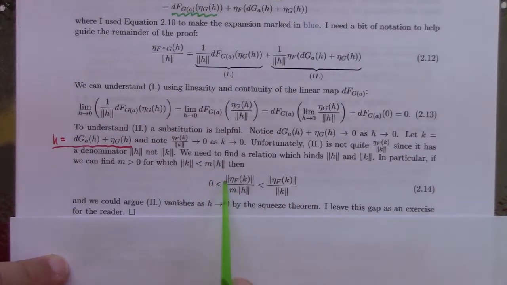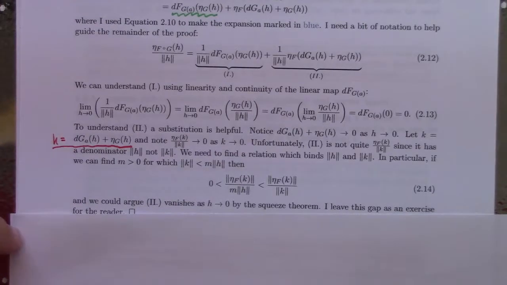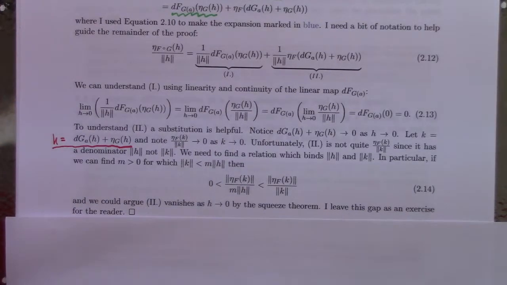I could say 0 is less than norm of eta f k over m h, and now this goes to 0 by differentiability, and then by the squeeze theorem that would go to 0. If that goes to 0, I can factor out the m and still get that eta sub k, f of k over norm h goes to 0, and that would actually finish the proof. But I don't have quite a complete proof here.